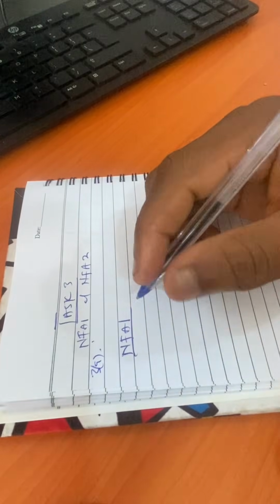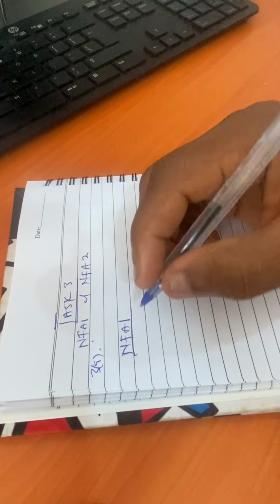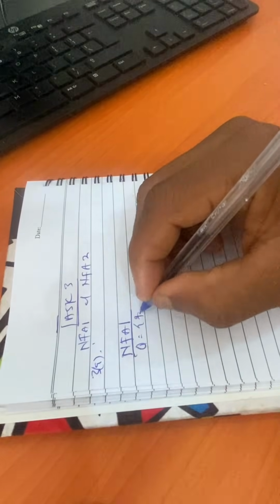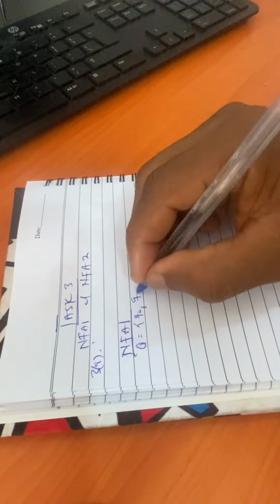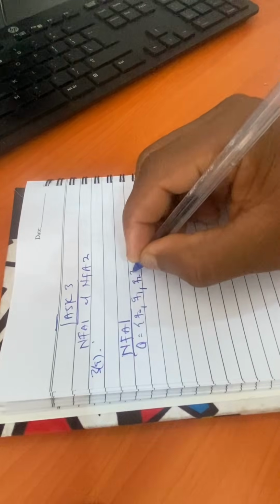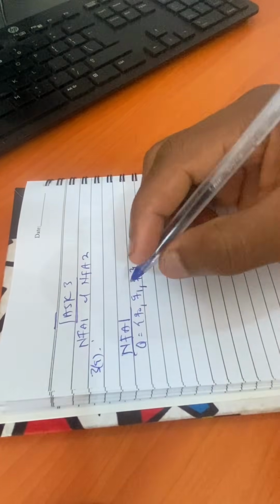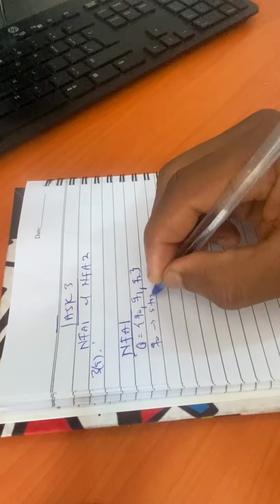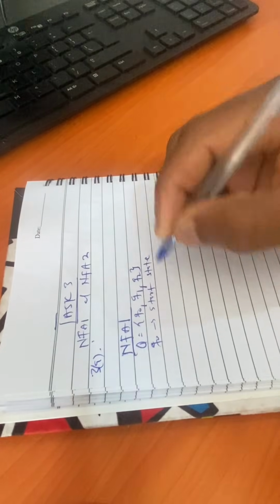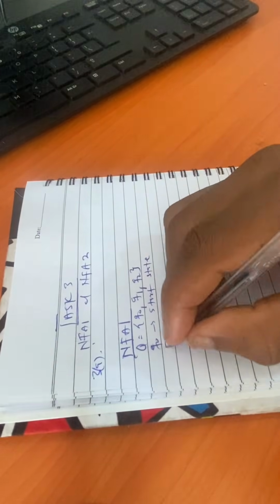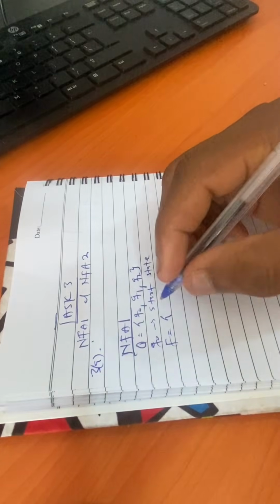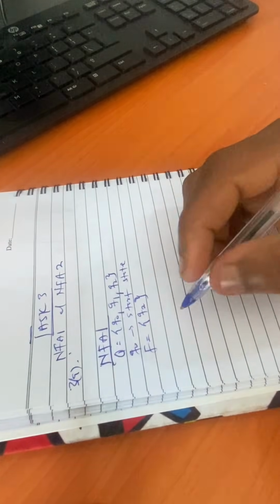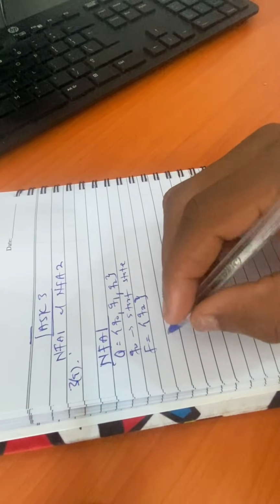So NFA1 has 3 states. So the states are what? Q0, Q1, and then Q2. Q0 is our start state, right? So Q0 is our start state, and then our accepting state is what? Only Q2. So Q2 is our accepting state. All right, so the transition table.